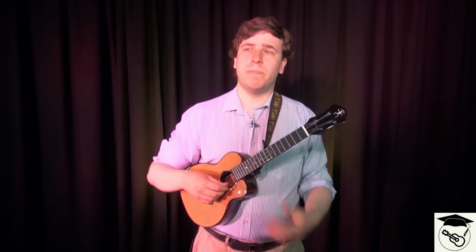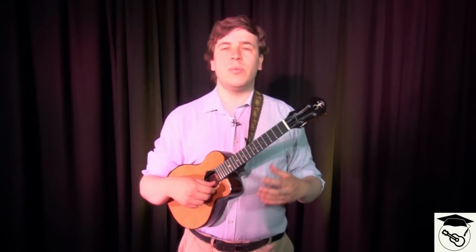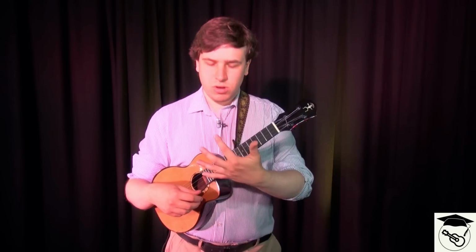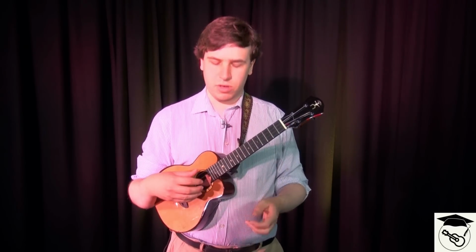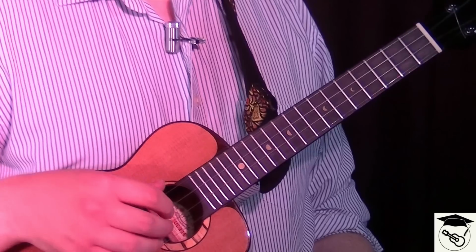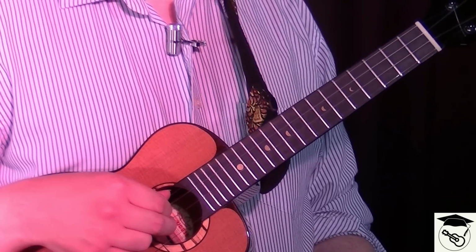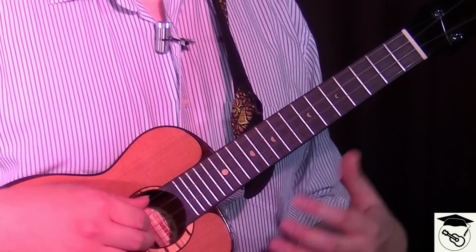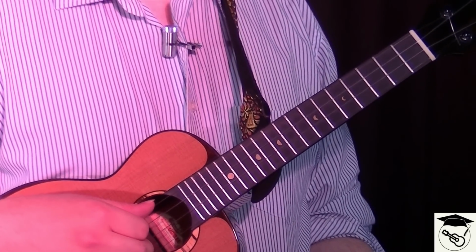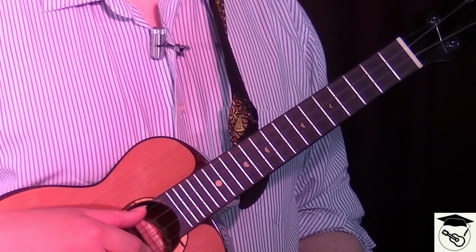So as a general rule, the melody string is going to be the A string, because this is where all the highest notes are. So we now need to start thinking about the ukulele, not just as one complete block of chords, or block of notes I should say. We're going to separate these strings here, the three closest to the ceiling, and they're going to be the chord strings, and then the melody is going to go on the A string.